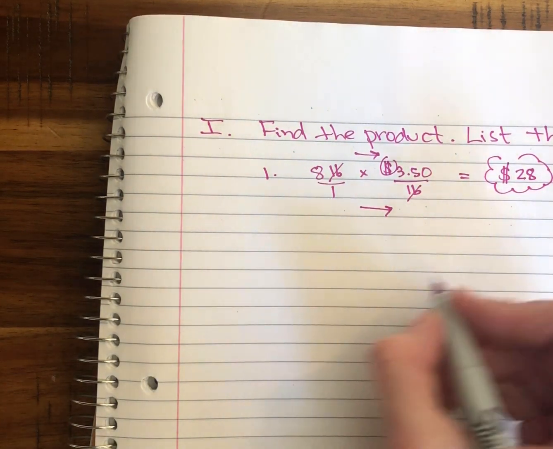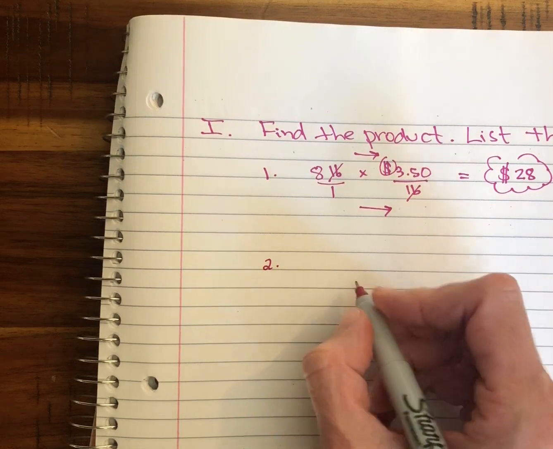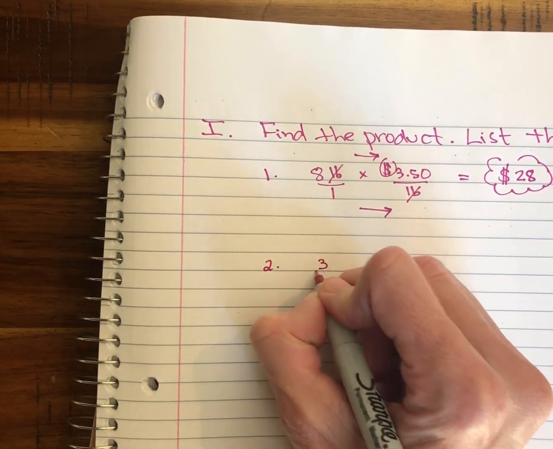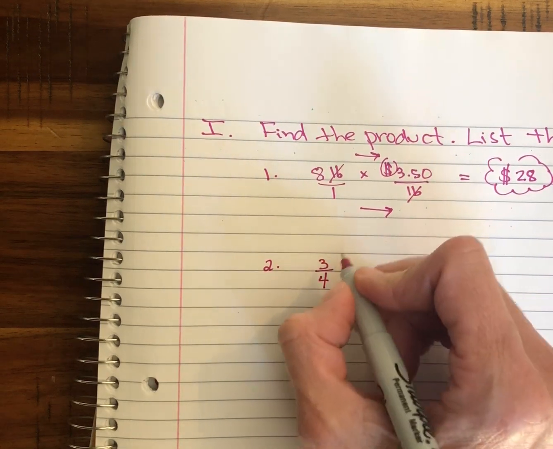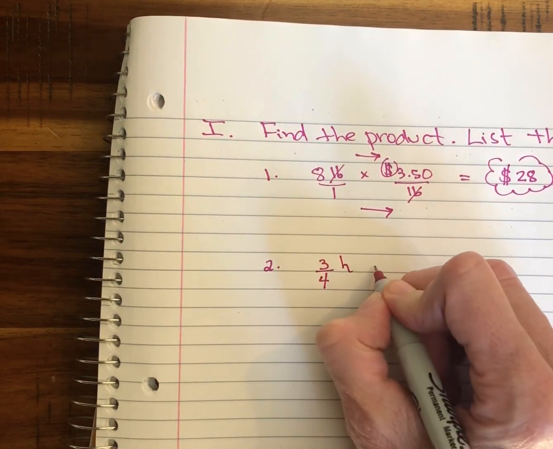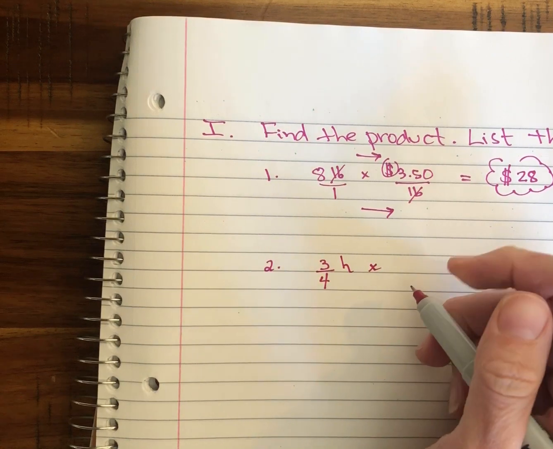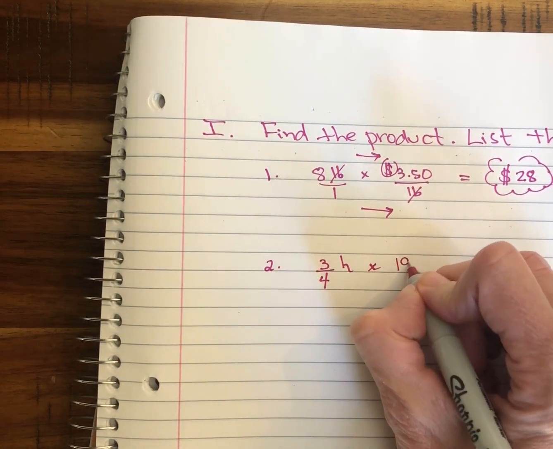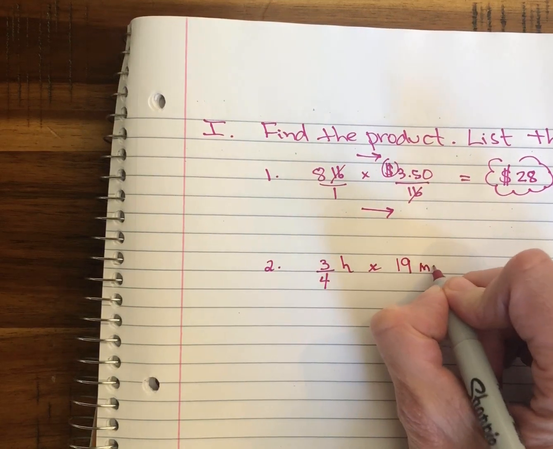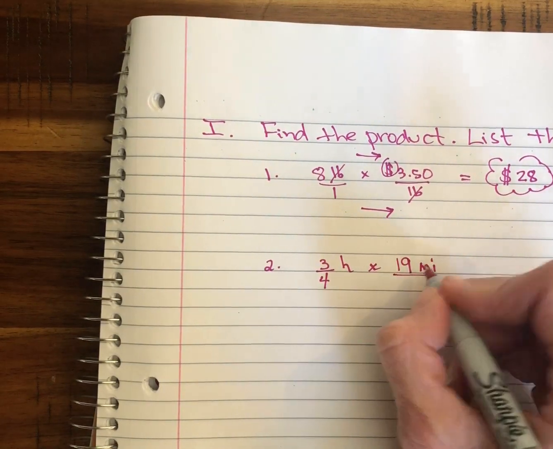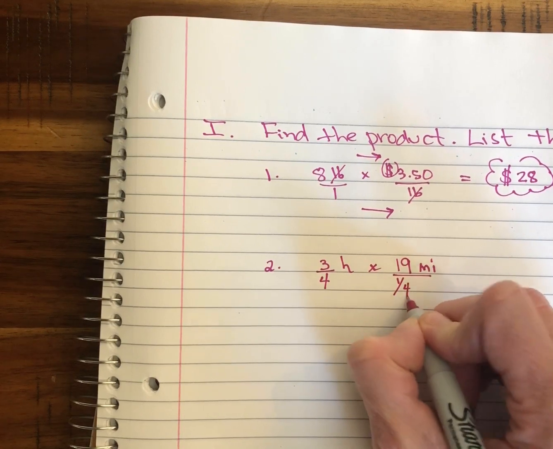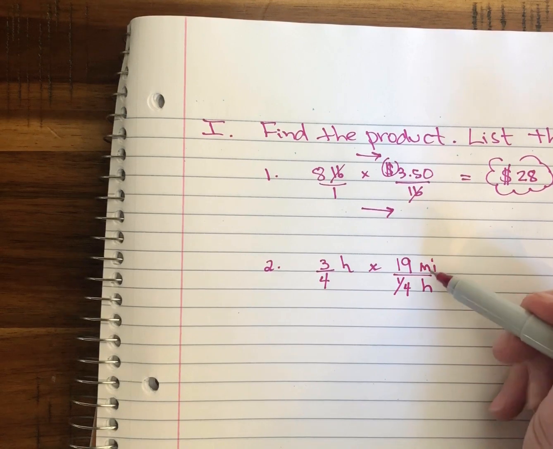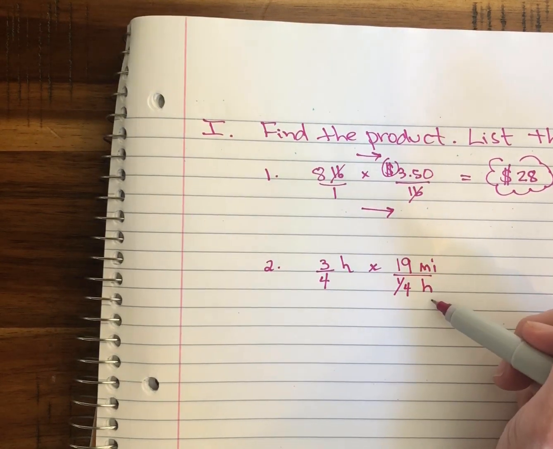All right, number 2. So 3/4 hour times 19 miles in 1/4 of an hour. So in other words, something can travel 19 miles in 1/4 of an hour.